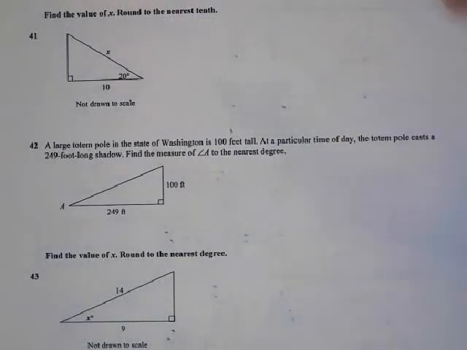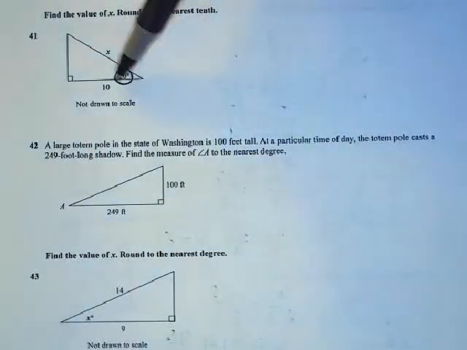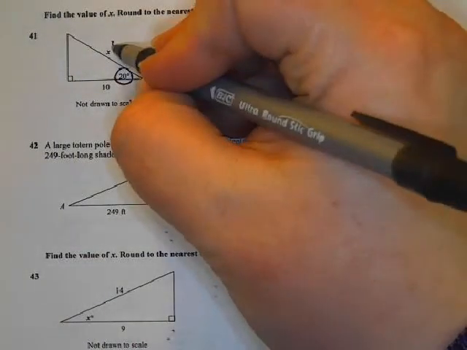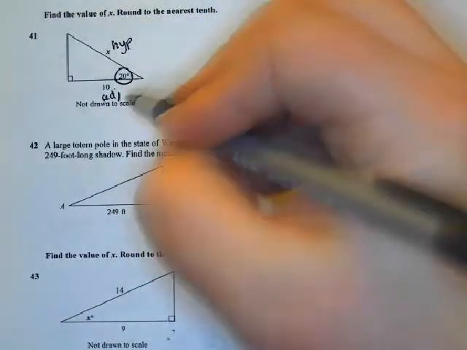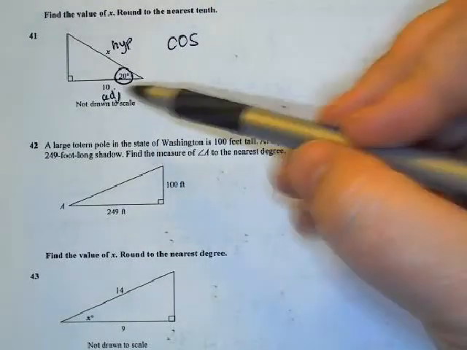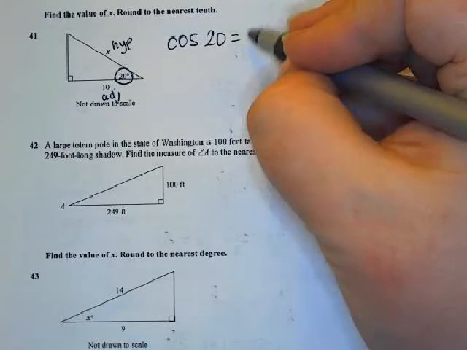Okay, number 41. Find the value of x, round to the nearest tenth. So compared to 20, this value over here would be our opposite. Nothing's there. We have our hypotenuse, and we have adjacent. So which trig function uses adjacent and hypotenuse? That would be cosine. So the cosine of 20 degrees is equal to adjacent over hypotenuse.